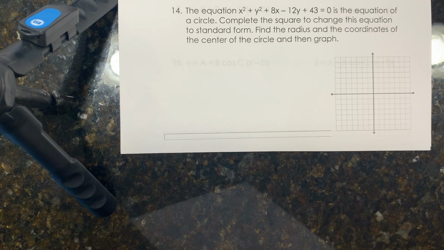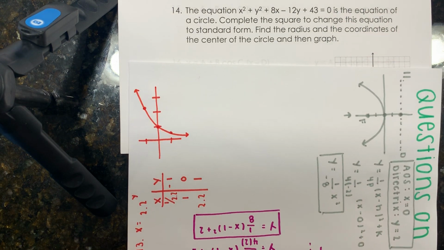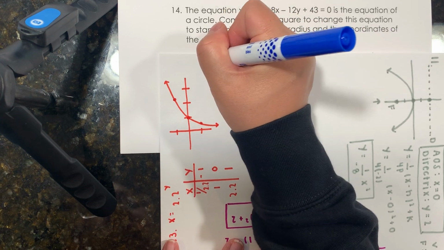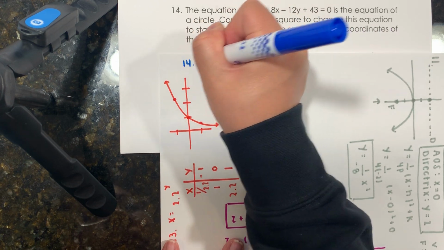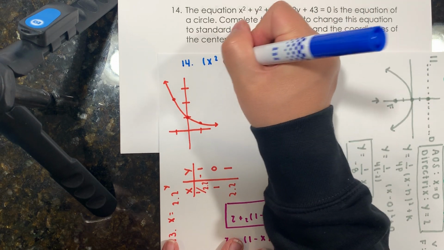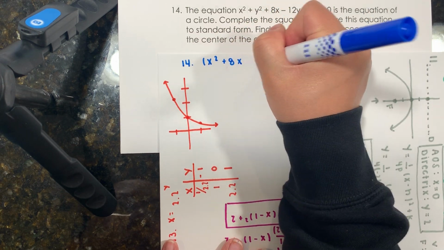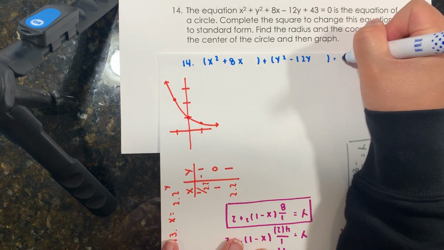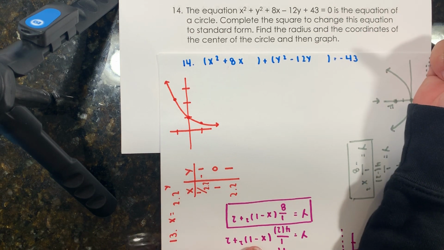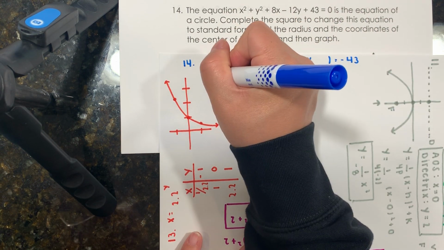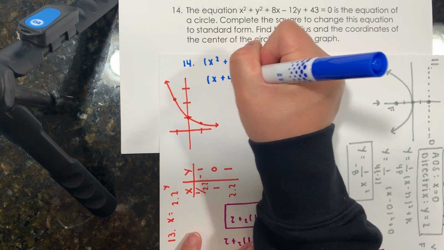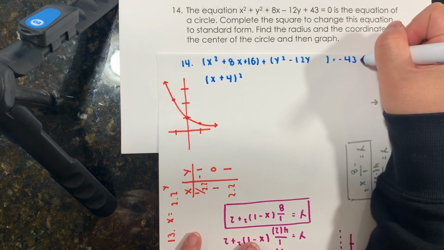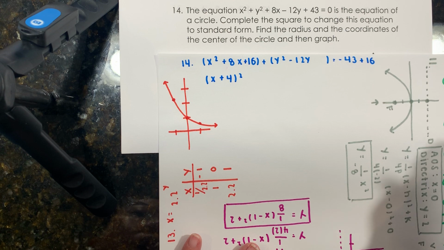Now for number 14, we're going to have to solve by completing the square. So we're going to start by putting all the x's together and then moving the whole number to the other side. So for 14, I'm going to have x squared plus 8x, leave a space, plus y squared minus 12y, leave a space, equals -43. When you complete the square, you take half of the middle term. So that would be (x plus 4) squared. That squared is 16. And whatever you do to one side, you have to do to the other. So I'm going to add 16 to the other side.